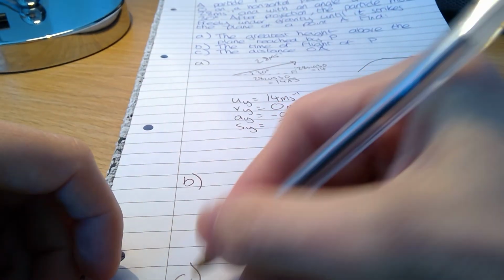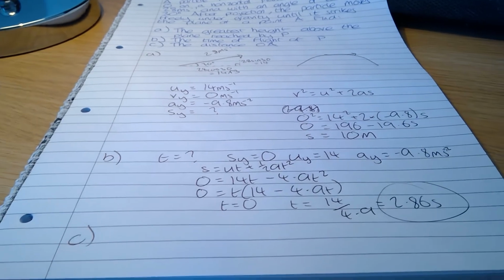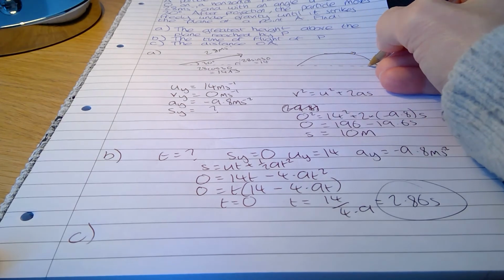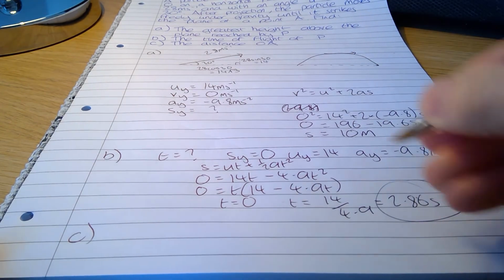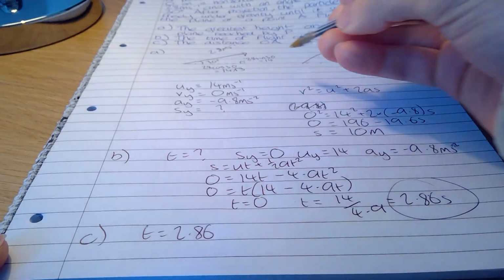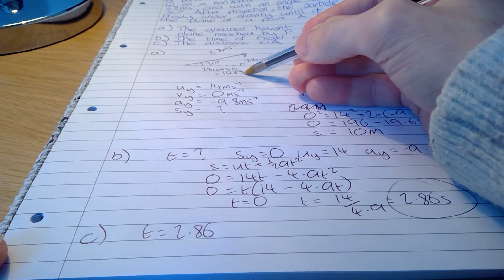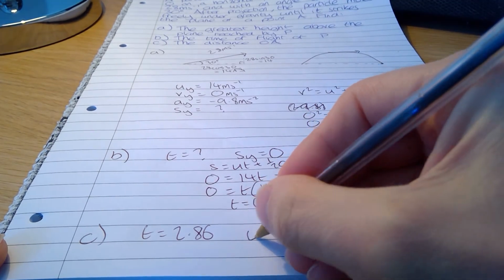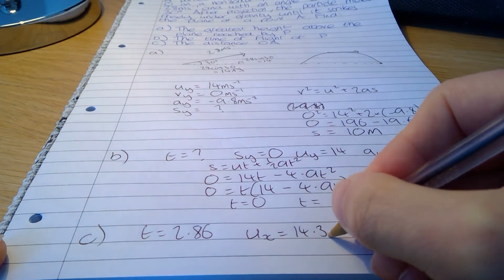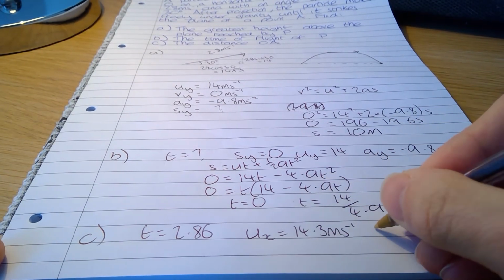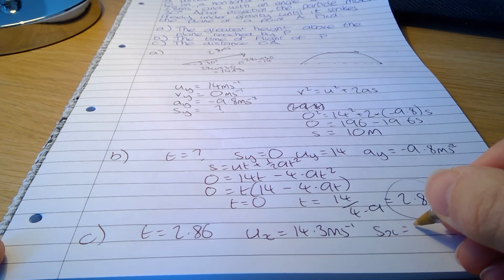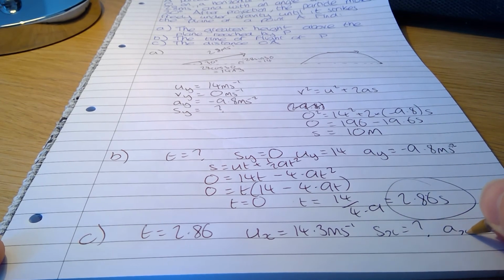Okay, and in part C, we're trying to find the distance O to A. Well, the distance O to A, that's the horizontal displacement in that time period. So we've got t is 2.86. The horizontal velocity was 14 root 3 meters per second initially. And we're trying to find s. And we also know the acceleration is 0.